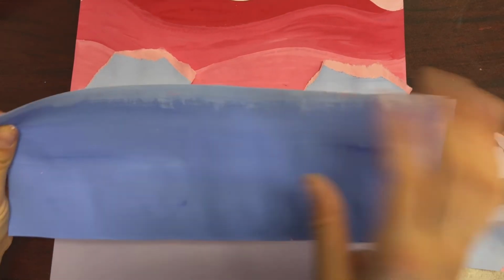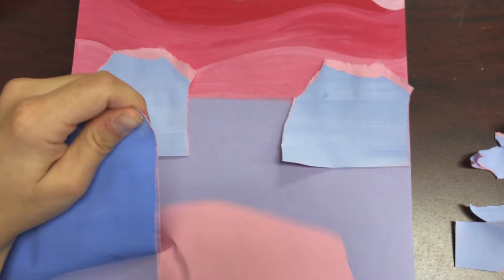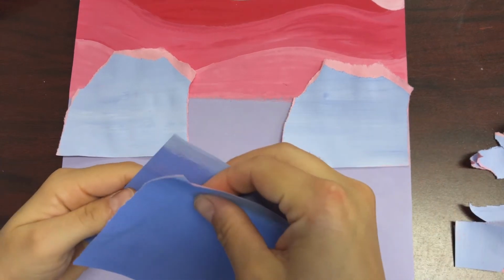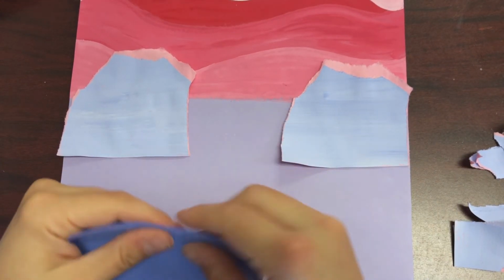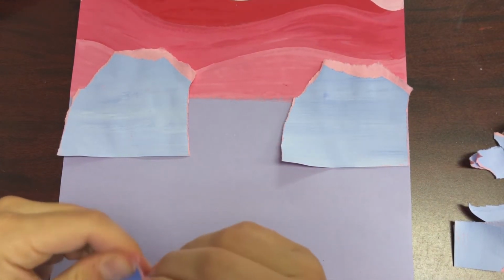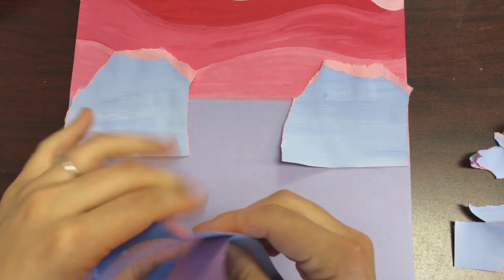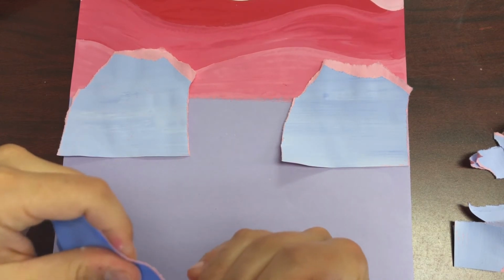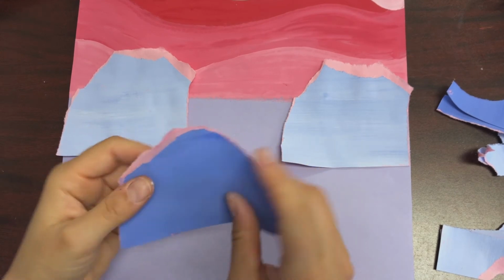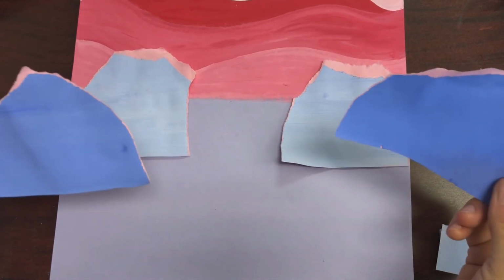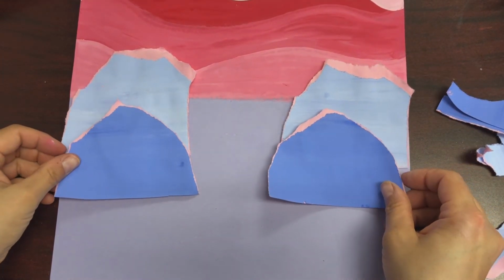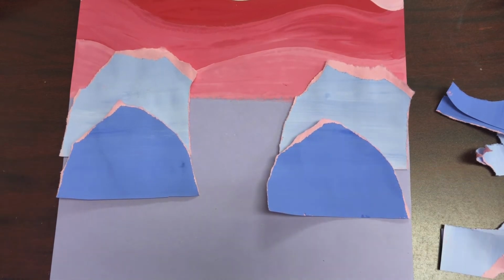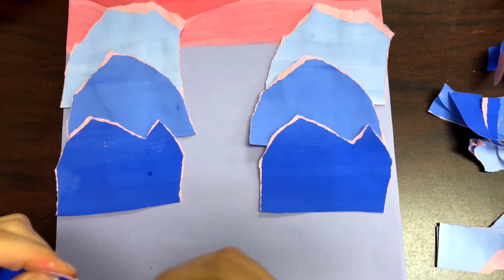Don't glue yet. Arranging the forms with the lightest in the background and the darkest in the front helps to give your art atmospheric perspective, where things that are further away in the space appear lighter and less pigmented than things that are closer. The area in between the mountains is forming a river.